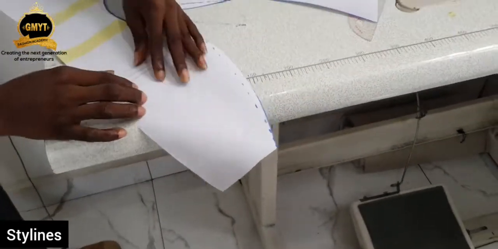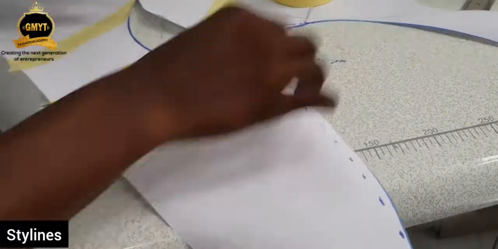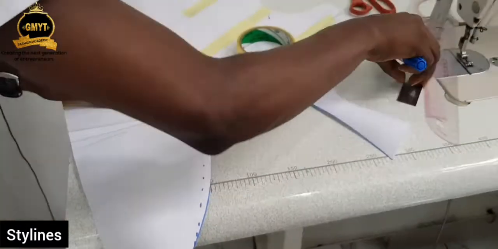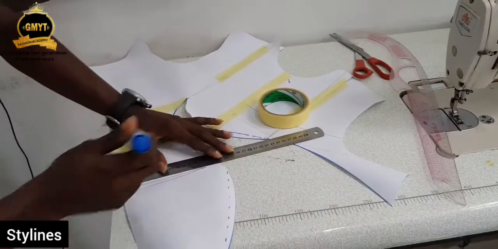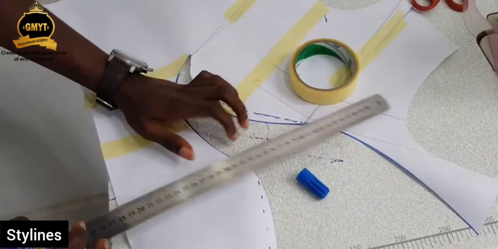Then also I close up this. So in order for me not to have the ruffles here, I would like to slash that part.